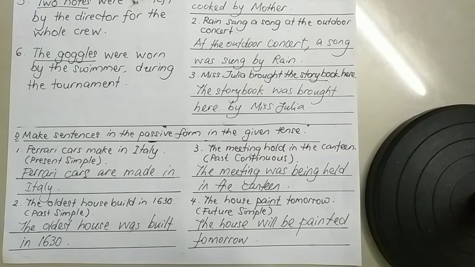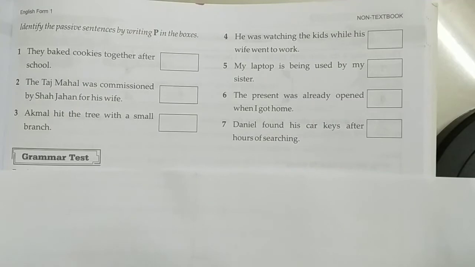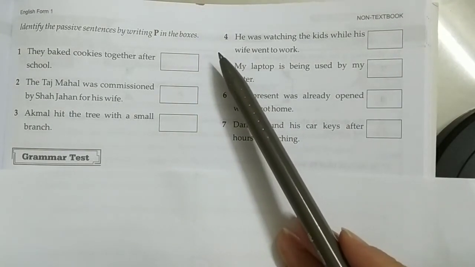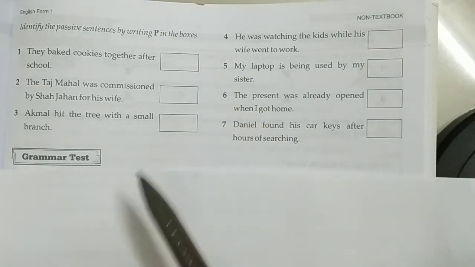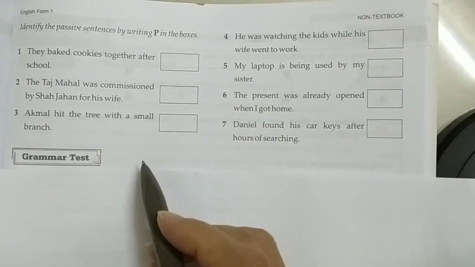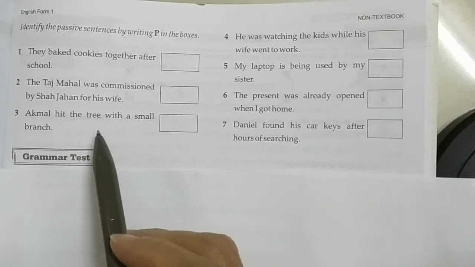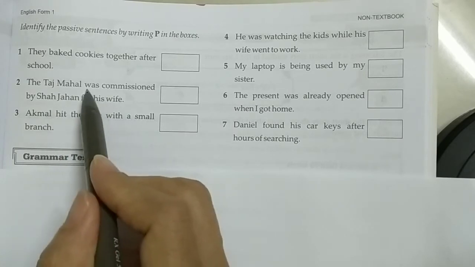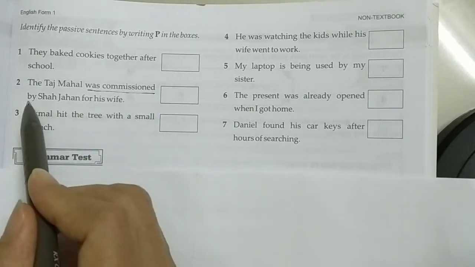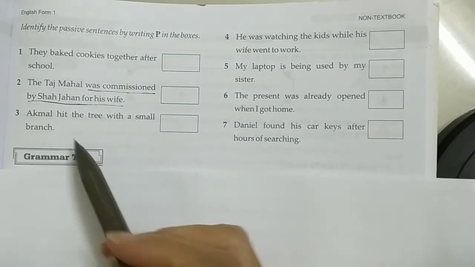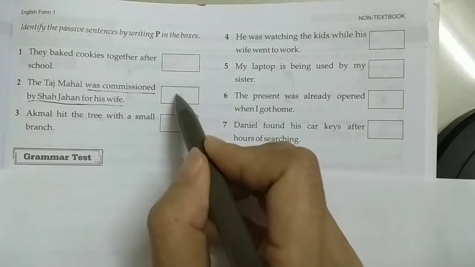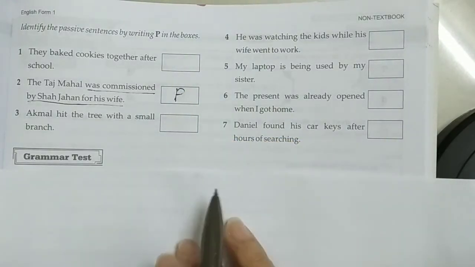Now we shall head to the next page, which is page 97. For page 97, identify the passive sentences by writing P in the boxes. Let's take a look. It's very easy to identify, whereby you can see the subject at the front. The Taj Mahal was commissioned by Shah Jahan for his wife. Do you see others here? None at all. So here will be passive. Just put down a P here.